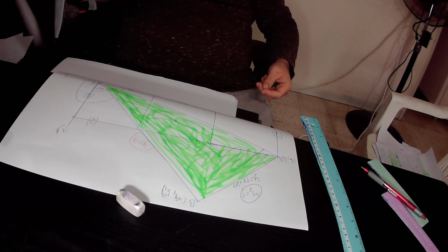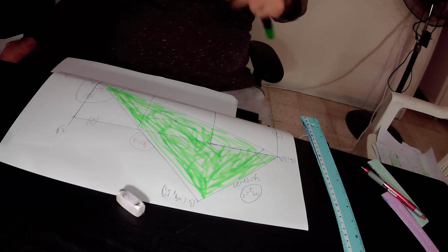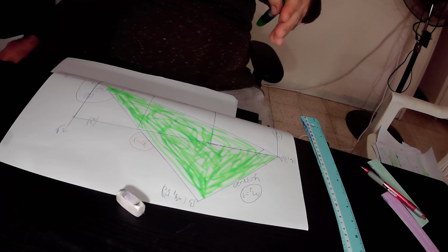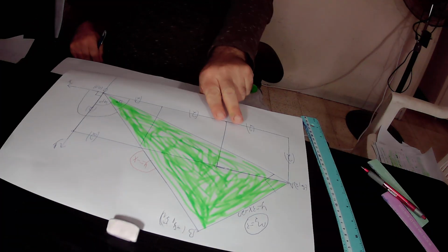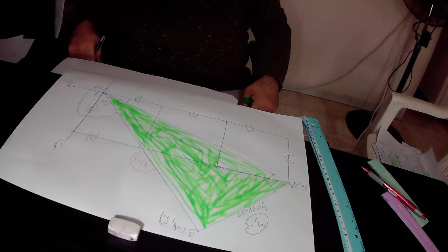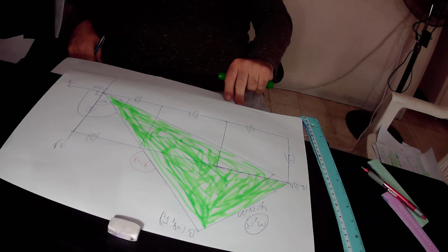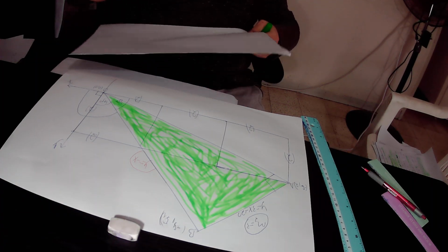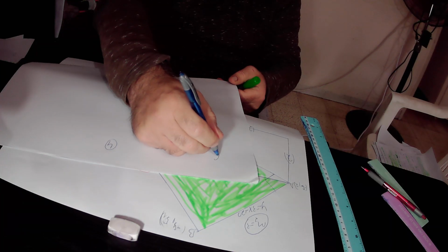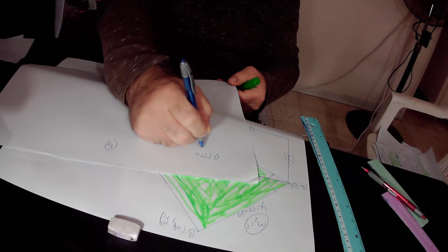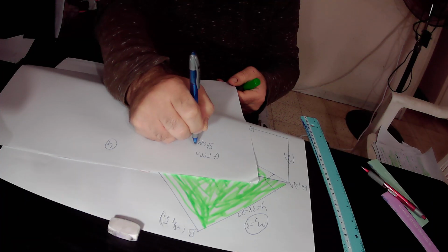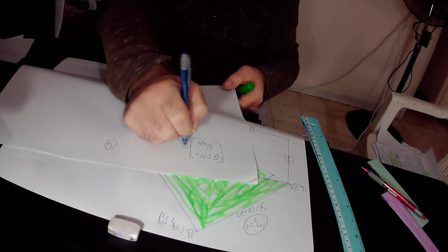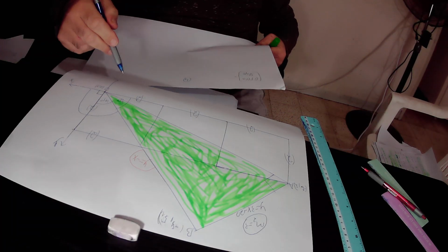Our task is to find out the area of this green shape. It's actually the area of the green triangle ABO. We know that the area of any triangle equals the base of the triangle times the height over 2. So the green shape, that is the area that we're looking for in this question, the area of the green shape, is equal to the area of this green triangle ABO. Green right triangle ABO.